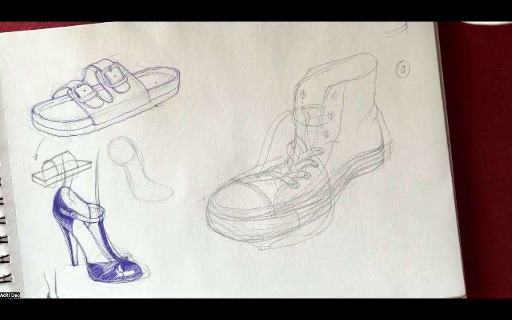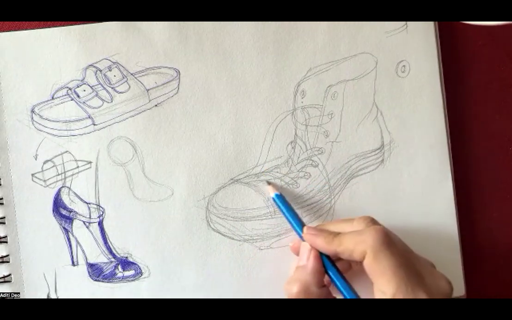Yeah, not bad. I think my front has become a little too large.